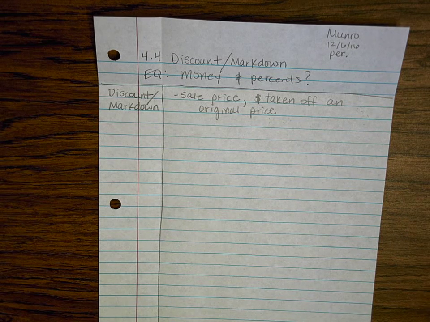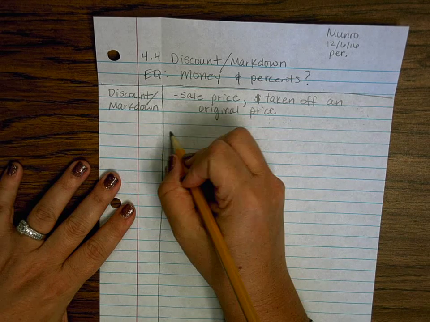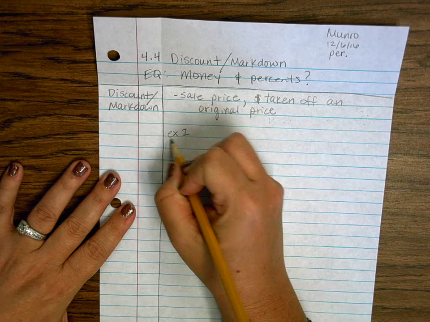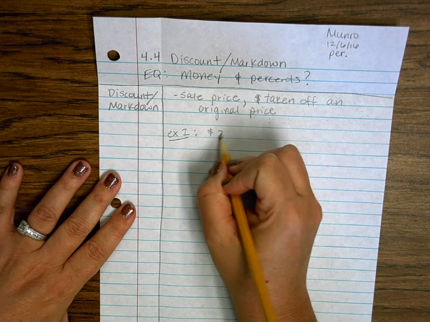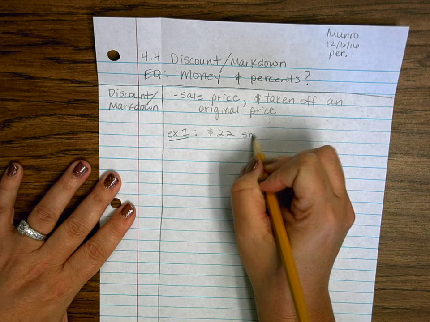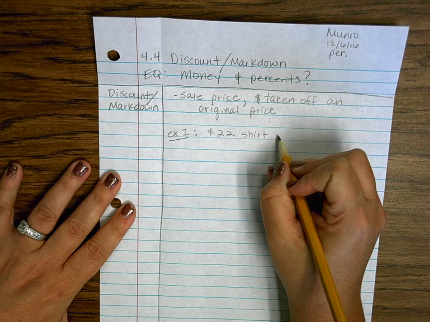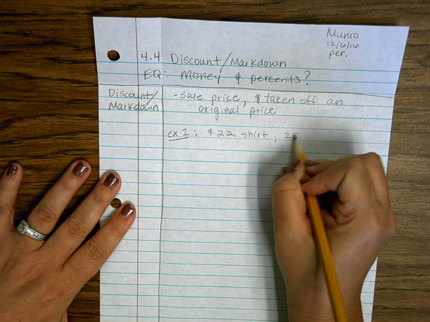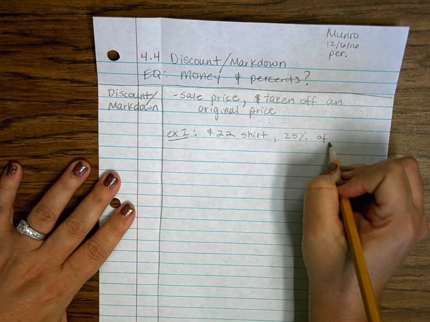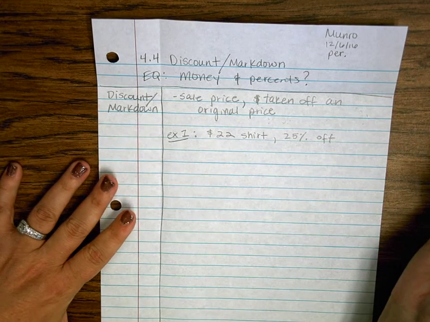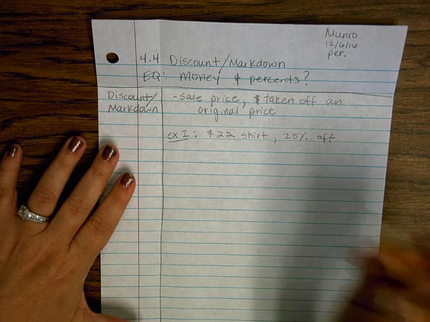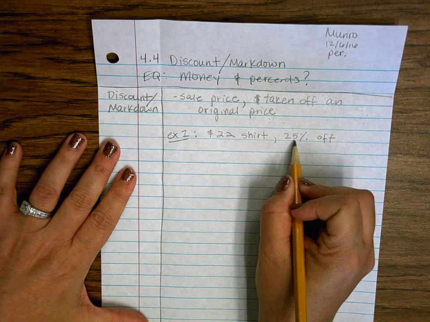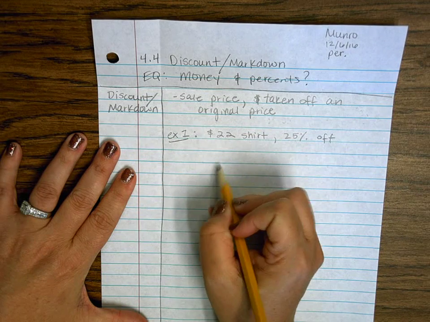So we're going to go right into the examples. Example 1. And we just have a couple examples today. So let's say there's a $22 shirt and it's 25% off. In your book it showed you two ways, right? The first way was multiply by 0.25 and then subtract. But then I said the shortcut way is a lot faster. So the shortcut way is what we're going to do today, okay?